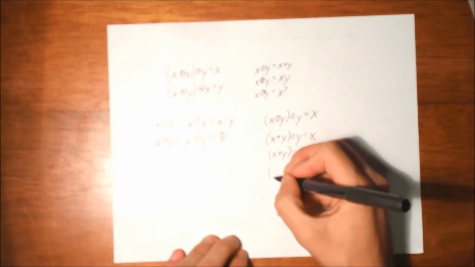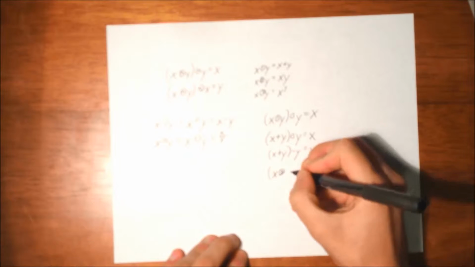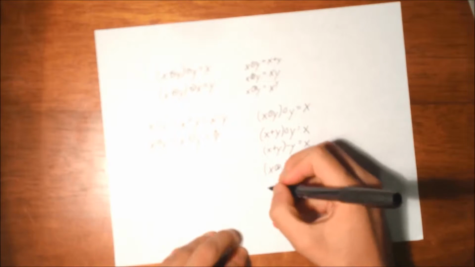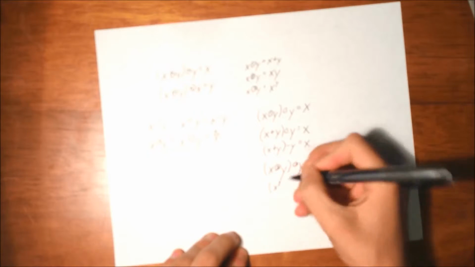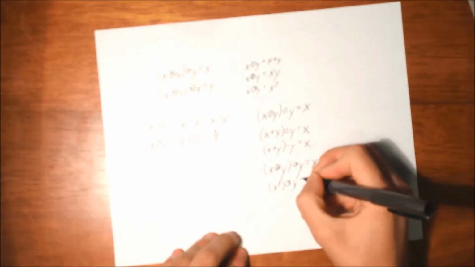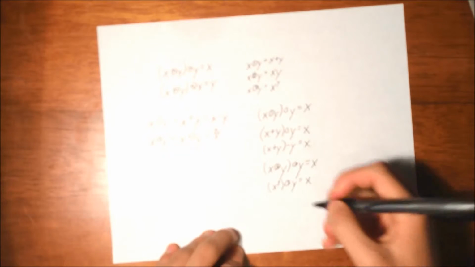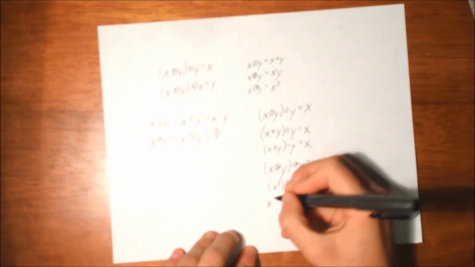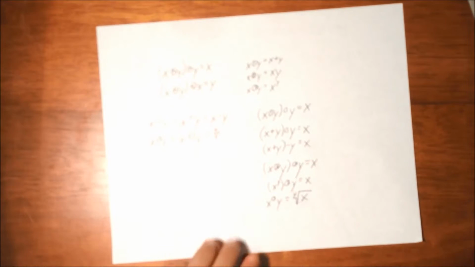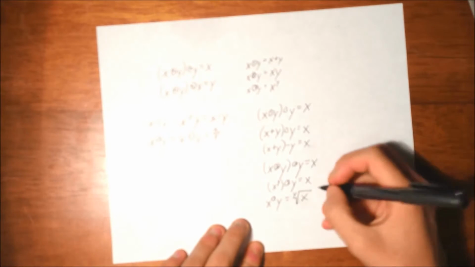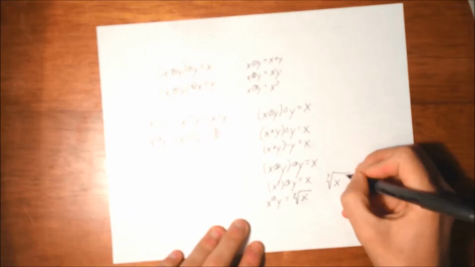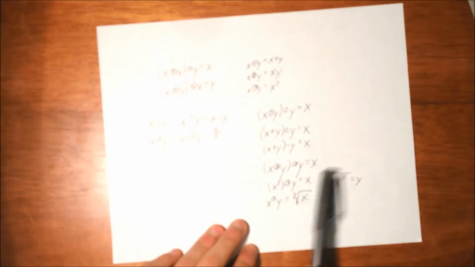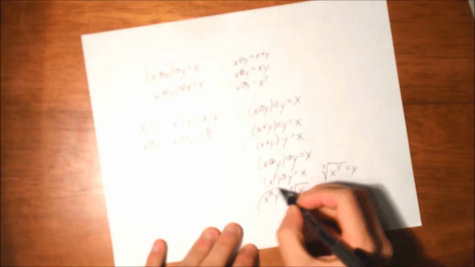So let's try this one. X, 3, y, half circle, 3, y, is equal to x. That means that x to the y, half circle 3, y, is equal to x. Which means that x half circle 3, y, is equal to the y root of x, because the y root of x to the y is equal to x. So plugging in this operation here makes this whole thing true. So you know that x half circle 3 is equal to that.